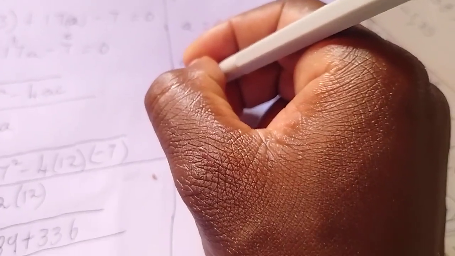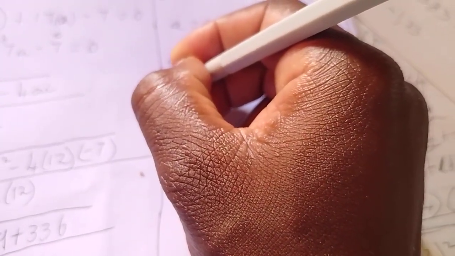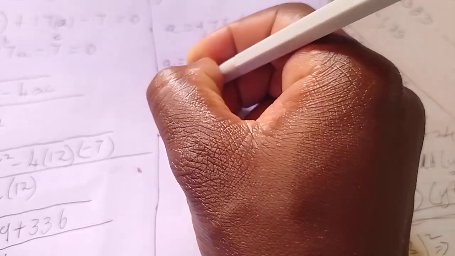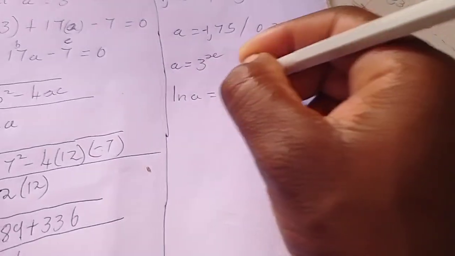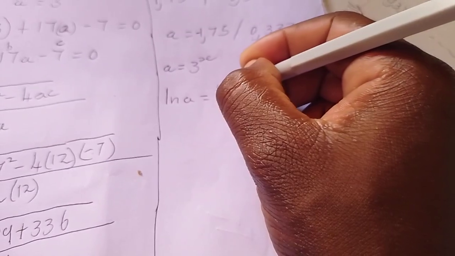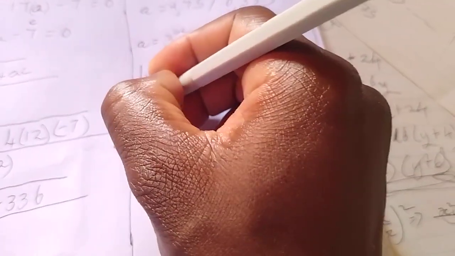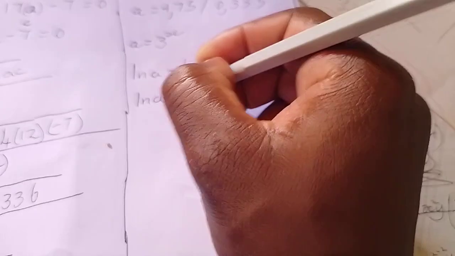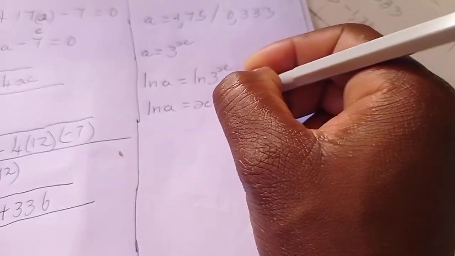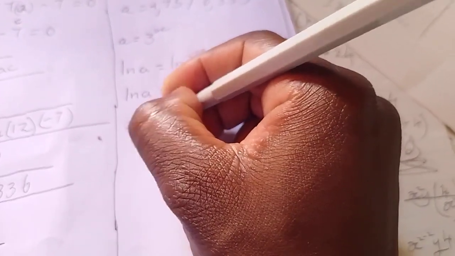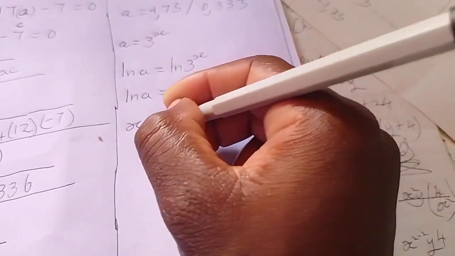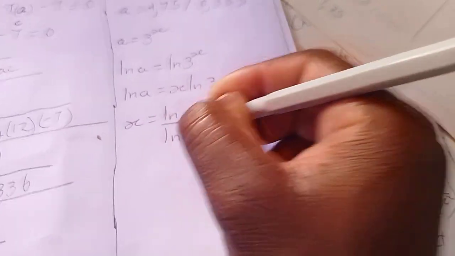So we log everything and say ln a is equal to ln 3 to the power of x. Then x comes down and says ln a is equal to x ln of 3, and x is equal to ln a over ln 3.